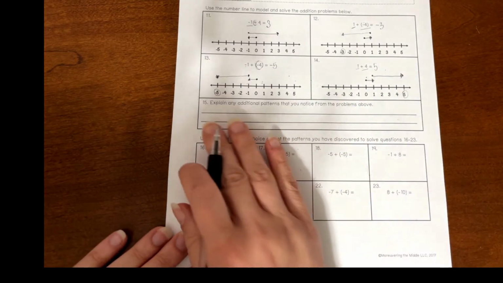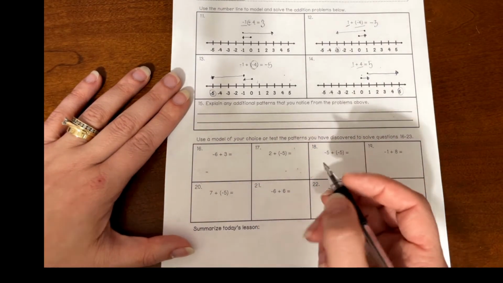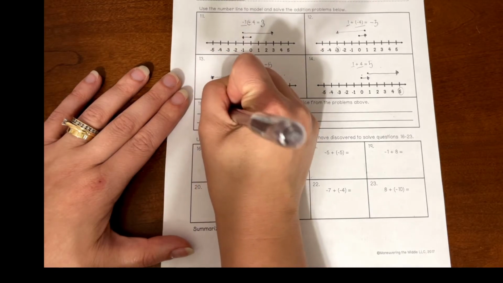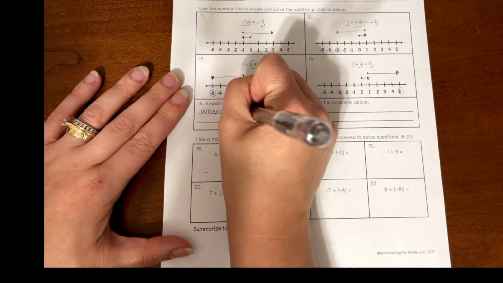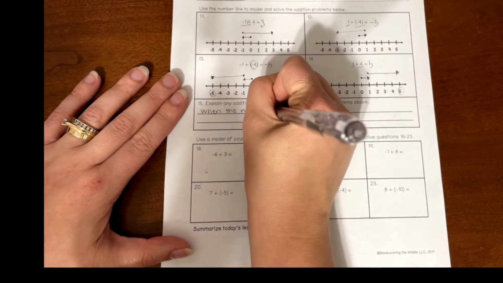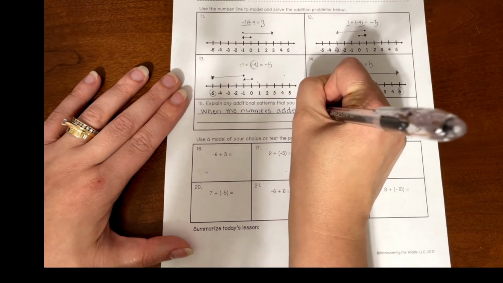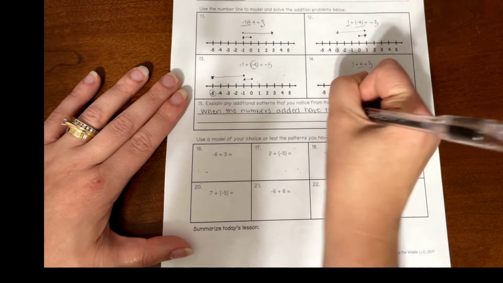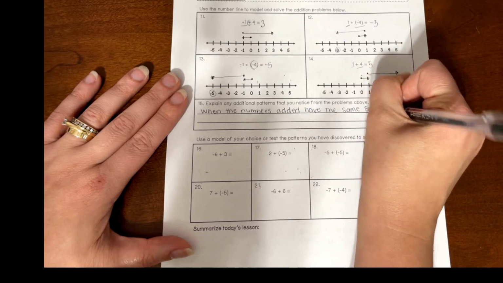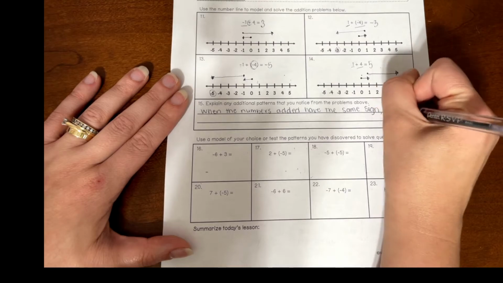So when we are talking about some patterns that we notice from these problems above, one pattern is that when the numbers added, we're adding them, have the same sign, then the solution will have that sign.